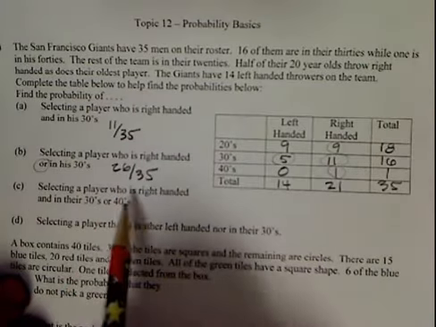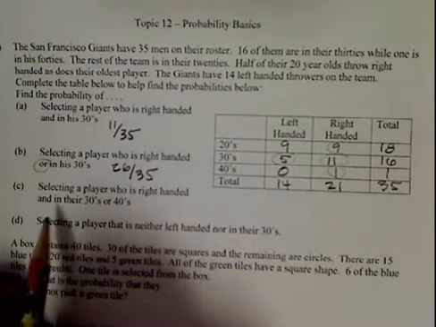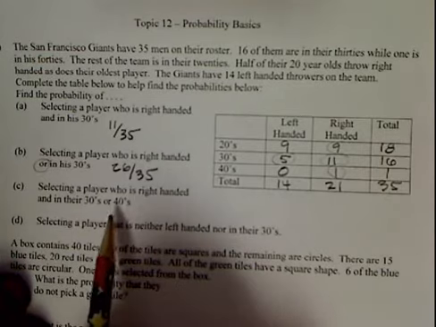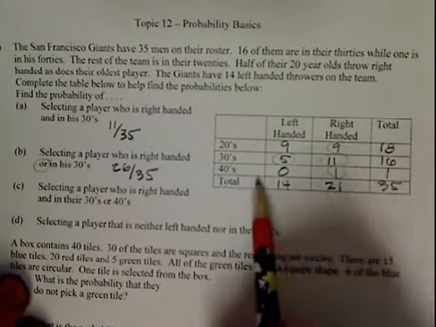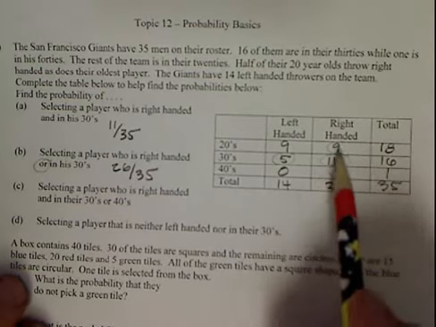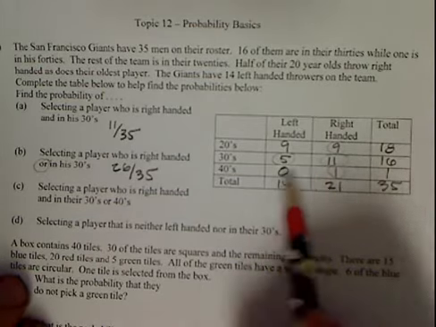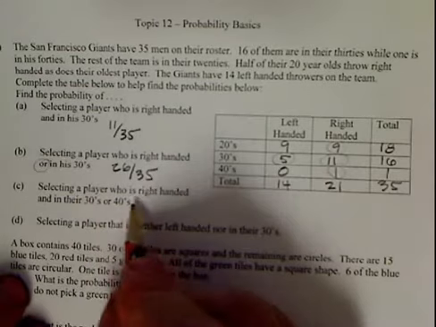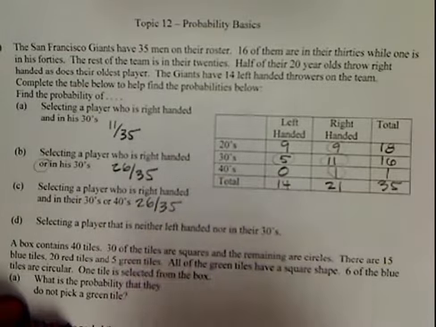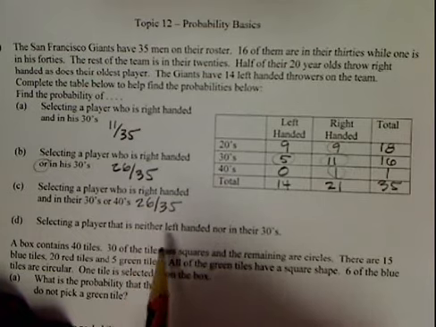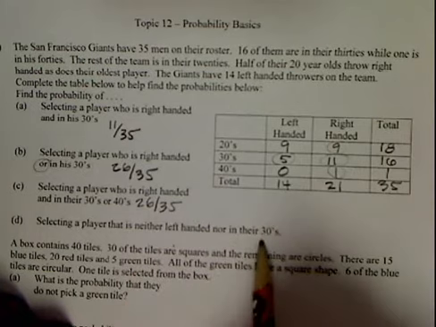Select a player who is right-handed and in their 30s or 40s. Okay, so I got all my right-handed and also anyone in the 40s. Well, I'm not picking up anything extra because my ones in the 40s are all right there. So I get the exact same probability, 26 out of 35. Okay, select a player that is neither left-handed nor in their 30s.